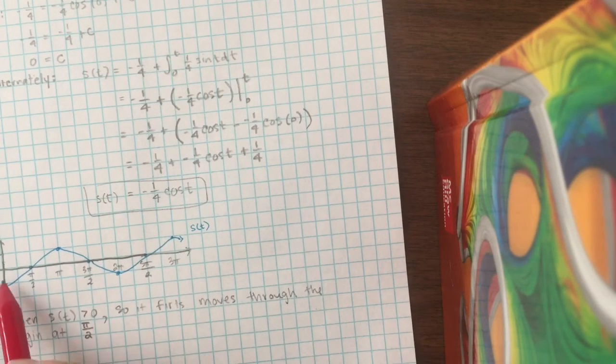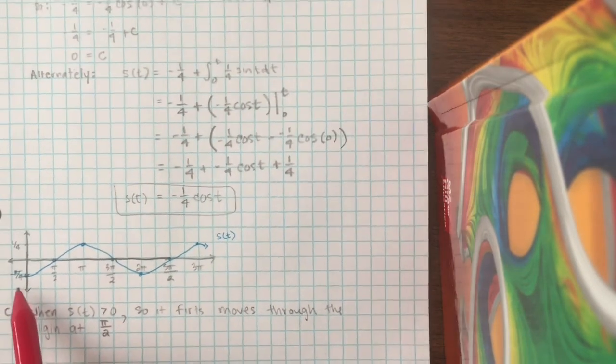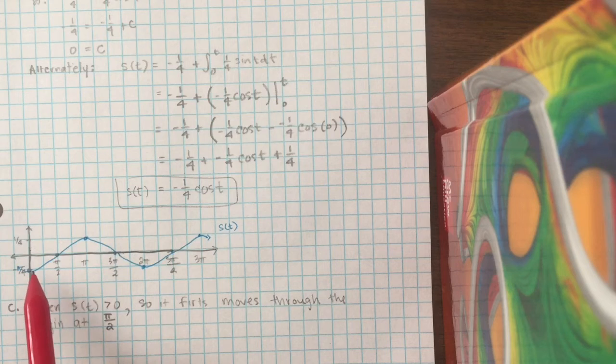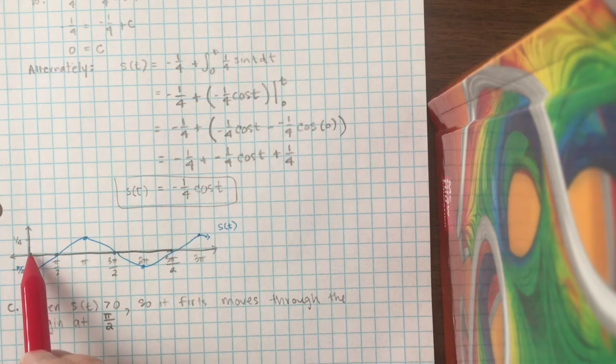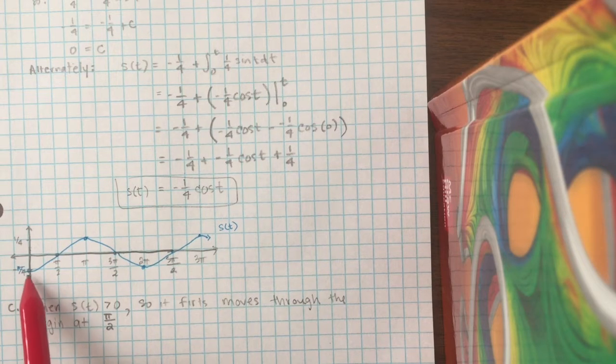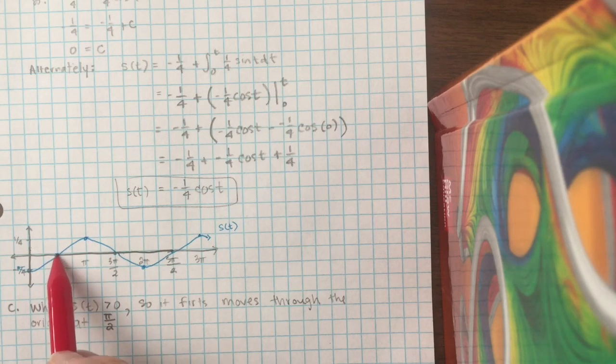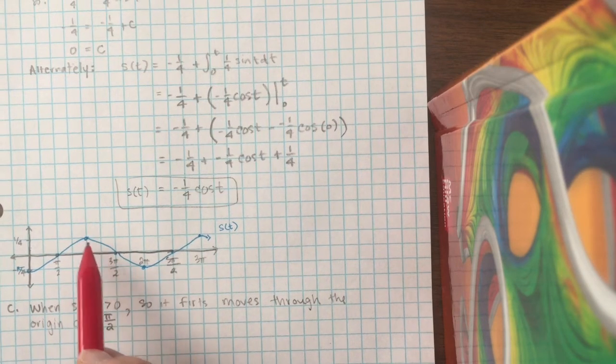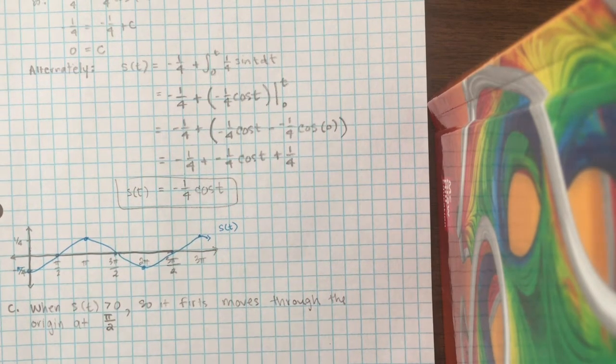And that kind of makes sense. If you pull the pulley down, what is this? A spring. You pull it down 1/4, so you can kind of make sense. We'll be at negative 1/4 then, and then it comes up, and then it'll pass through the origin right there. It'll go up to positive 1/4, and then back through the origin there.